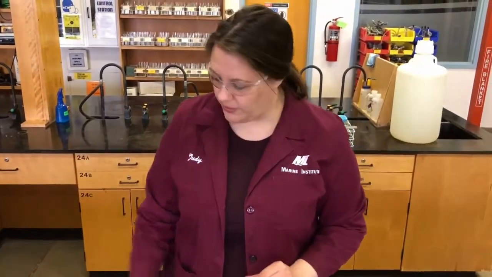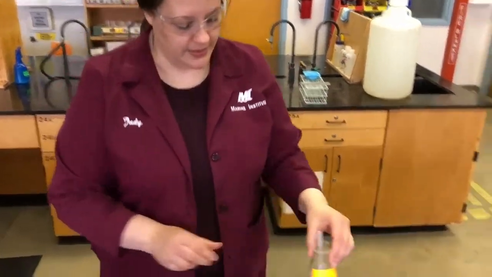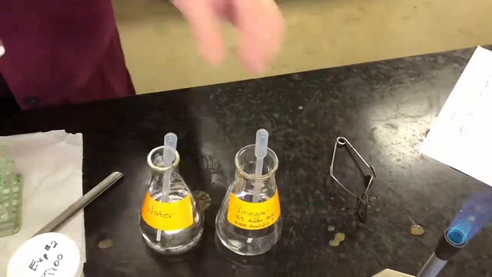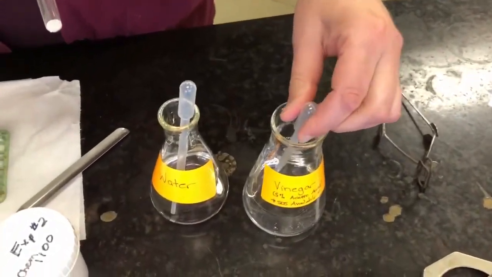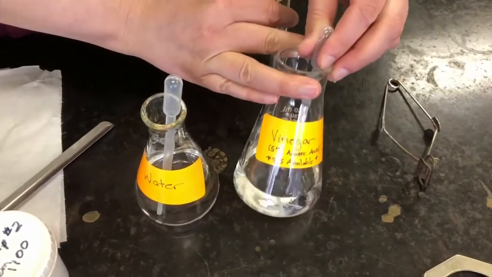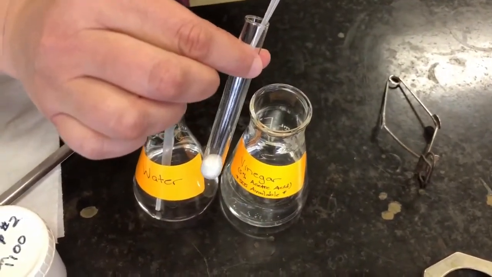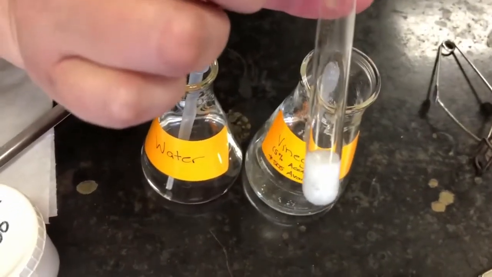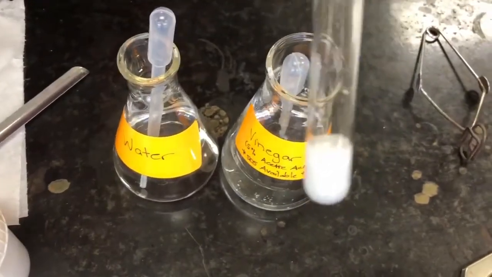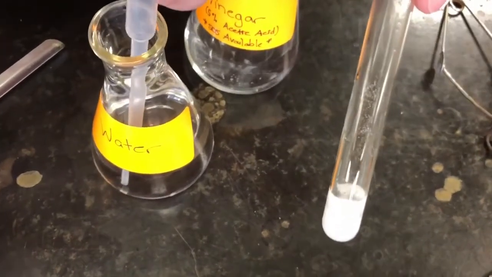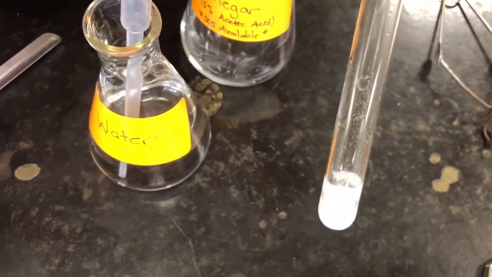And finally, we'll take the acid, vinegar, and we will add vinegar to our sample of our unknown. And you can see we have bubbles. Move this way so you can see. There we go. So we have bubbles. We have a gas being produced.